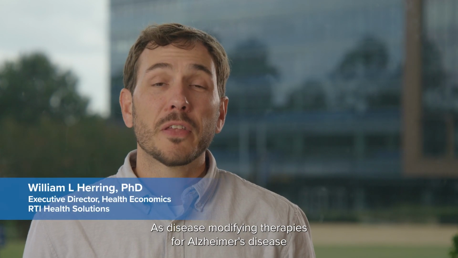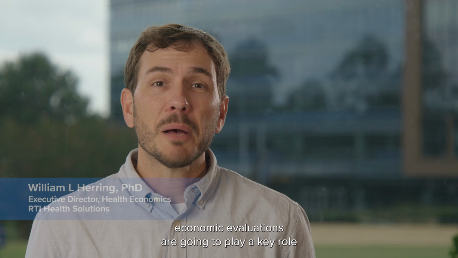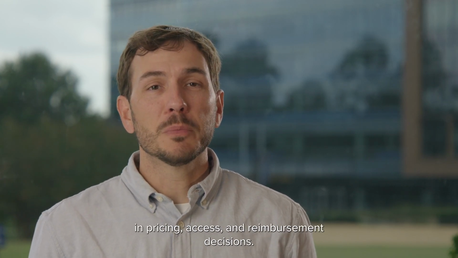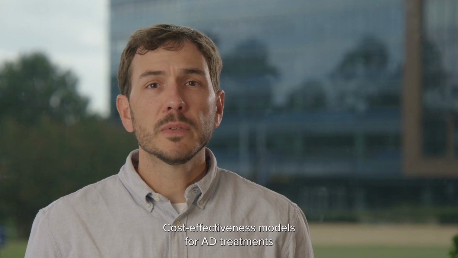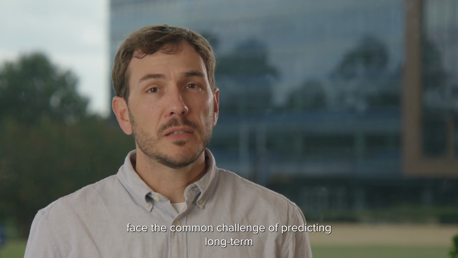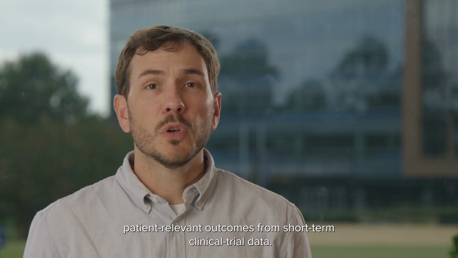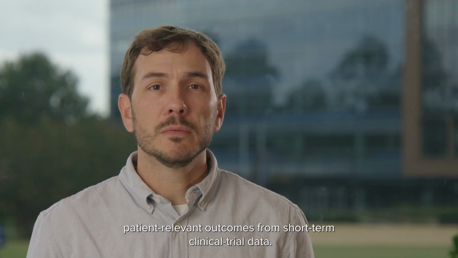As disease-modifying therapies for Alzheimer's disease, or AD, enter the market, economic evaluations are going to play a key role in pricing, access, and reimbursement decisions. Cost-effectiveness models for AD treatments face the common challenge of predicting long-term, patient-relevant outcomes from short-term clinical trial data.